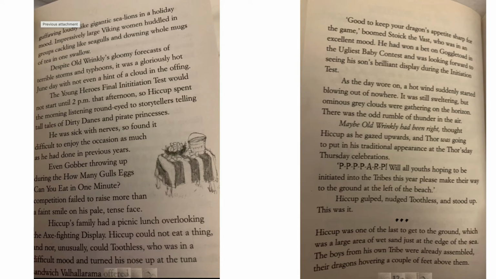As the day wore on, a hot wind suddenly started blowing out of nowhere. It was still sweltering, but ominous grey clouds were gathering on the horizon. There was the odd rumble of thunder in the air. Maybe old Wrinkly had been right, thought Hiccup as he gazed upwards, and Thor was going to put in his traditional appearance at the Thursday celebrations. "Will all of you hoping to be initiated into the tribes this year please make your way to the ground at the left of the beach." Hiccup gulped, nudged Toothless, and stood up.